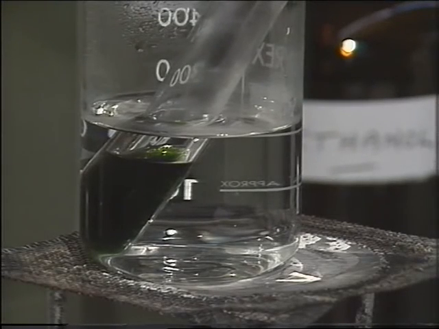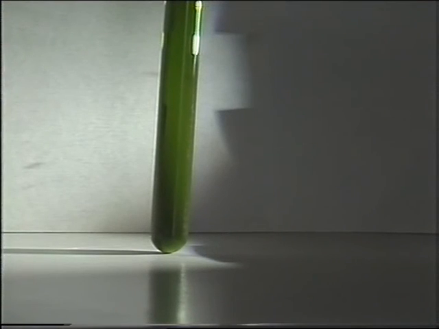Now, a solution of chlorophyll like this looks green because it reflects light from the green part of the spectrum. If it's put into a beam of white light, the light from the green part of the spectrum is transmitted, but the light from the red and blue parts of the spectrum is absorbed.